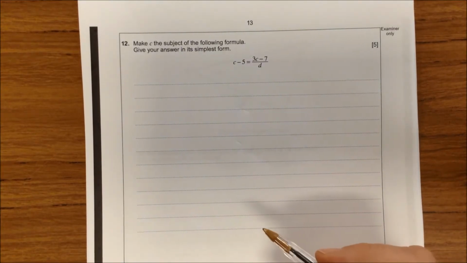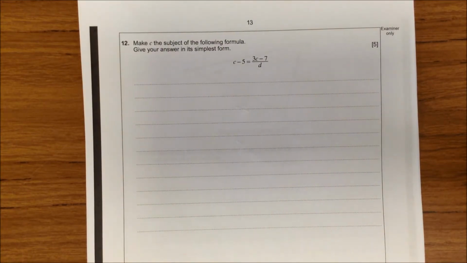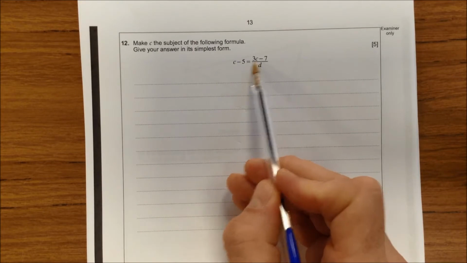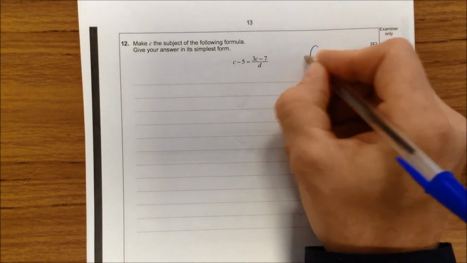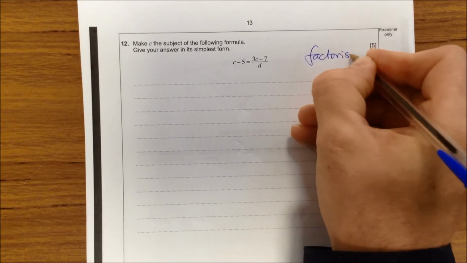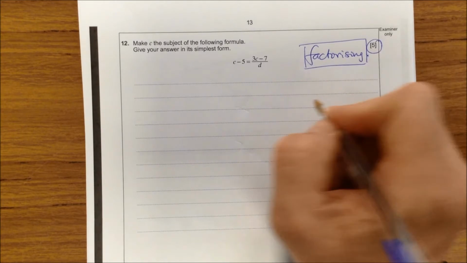Right, on to question 12, the rearranging formula question. And this is a bit harder than normal because we want to get C as the subject of the formula. It exists on both sides to start. So this is going to involve some factorising, okay, which makes it a little bit harder. That's why it's worth 5 marks.